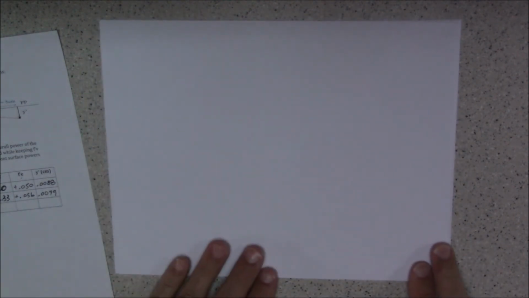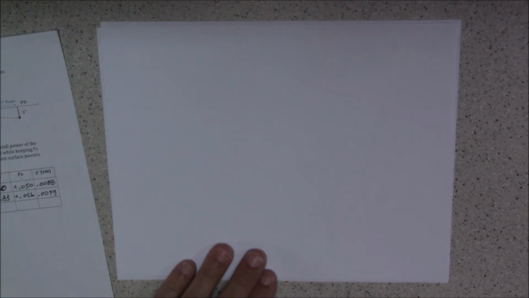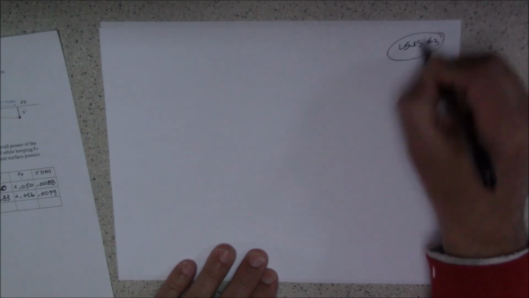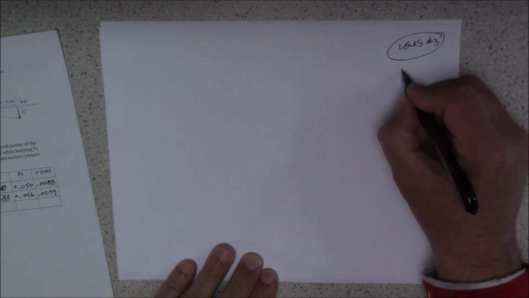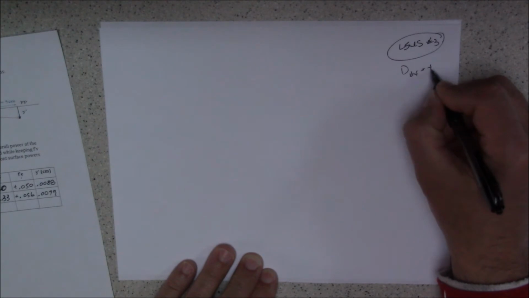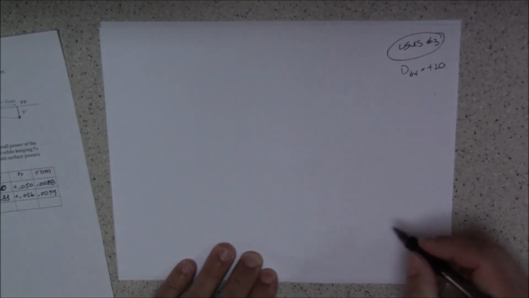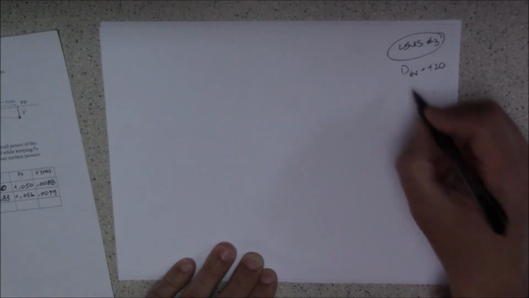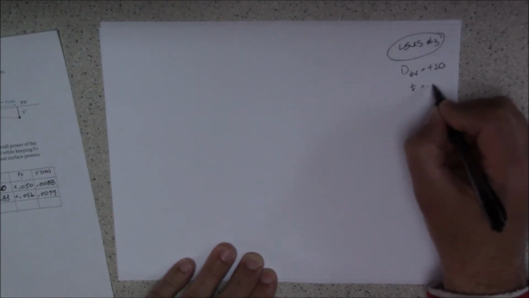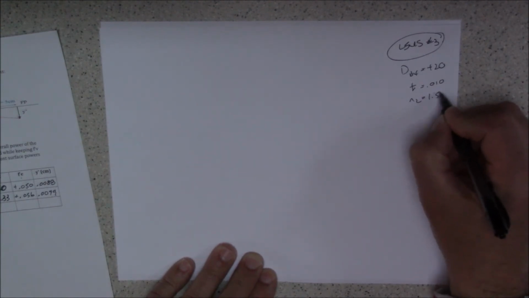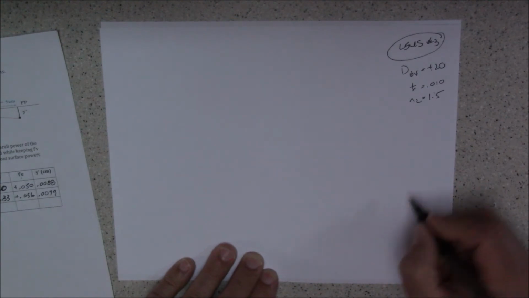Now we're going to do the final aspect of that problem, which is lens number 3. For lens number 3, the back vertex power remains the same. That was the constant for the problem, the 20 diopters. You were given the 0.05 focal length, and we determined that that was a 20 diopter lens. The thickness remains the same, still 10 millimeters. The index of refraction remains the same, 1.5.